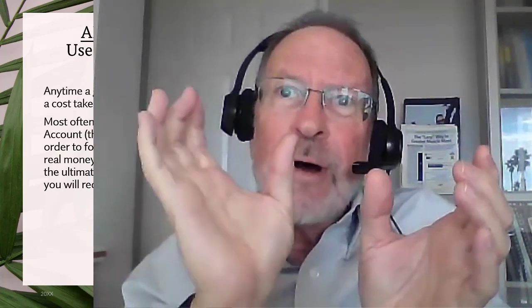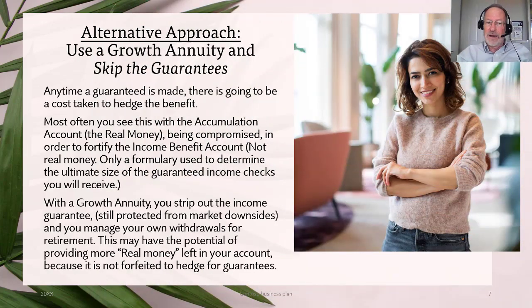Now, if the goal was to grow that formulary, you probably suffered on the real money. You probably did not experience the potential growth you could have on the real money because you were pushing to get the check, the check, the check. One way of doing this, different approaches, with a growth annuity, you strip out the income guarantee. There's no guarantee. If you spend it all and the money's gone, you spend it all. Now you're still protected from market downside, so a market downturn wouldn't take money away. But you would manage your own withdrawals for retirement.